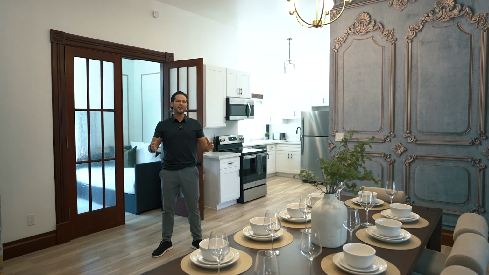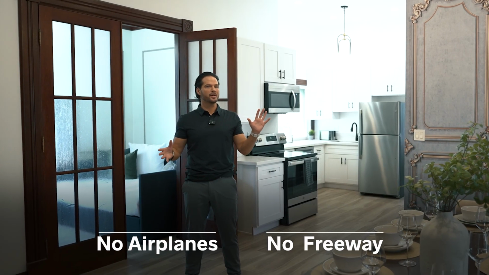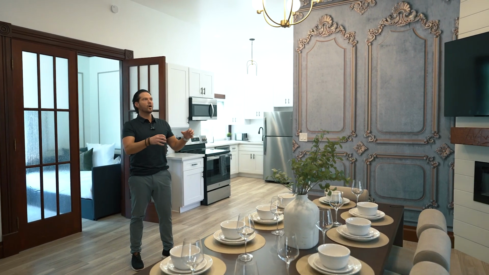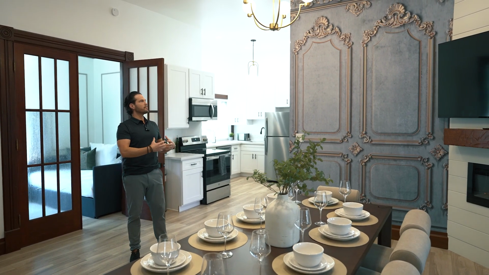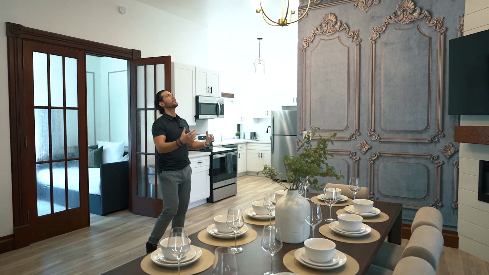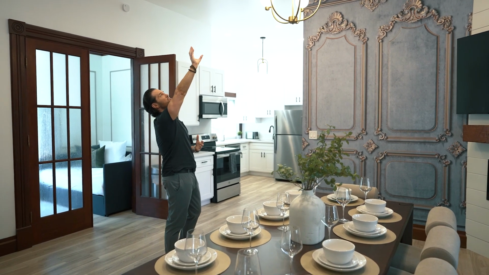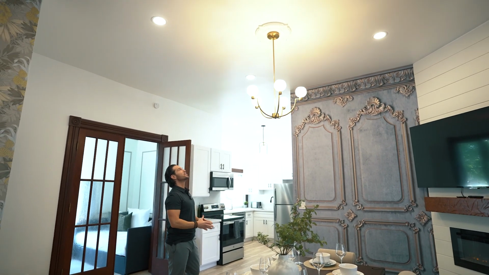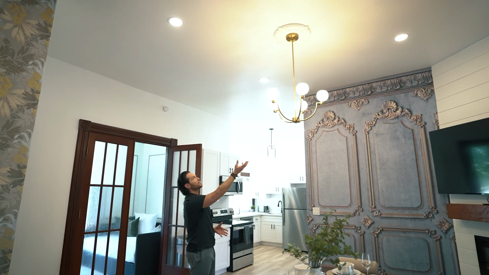Hey guys, so now we're inside our first unit. And as you can hear, no airplanes, no freeway. Good stuff. Also, huge shout out to Interior Inspired. Again, we wanted to own as much of the original charm and beauty that this house came with. I mean, it's so freaking cool. You have the original chandelier holder up there. Not sure what it's called. Come at me in the comments if you know what it is. But then a modern chandelier to go with it.